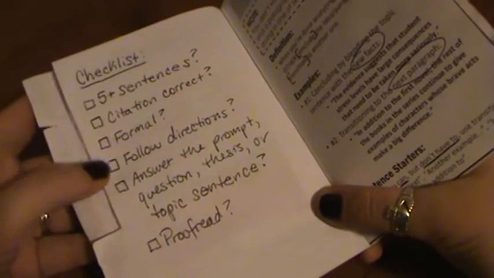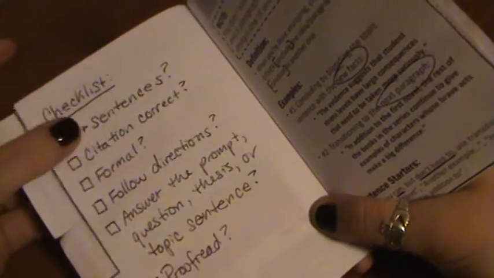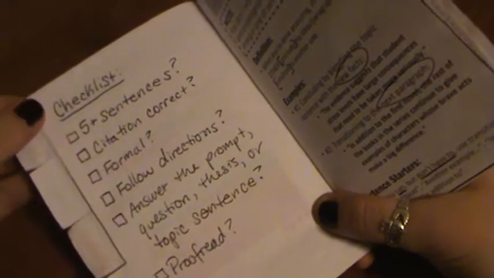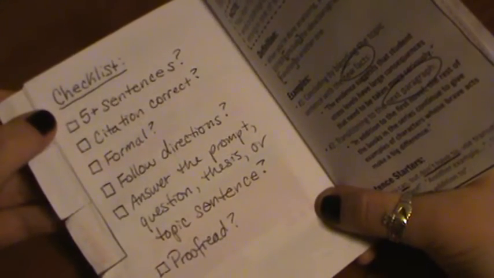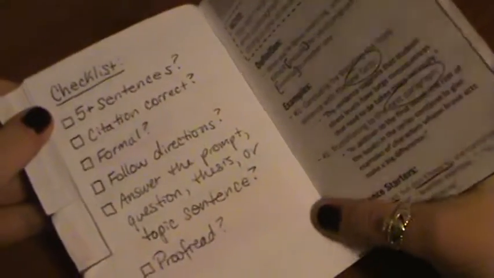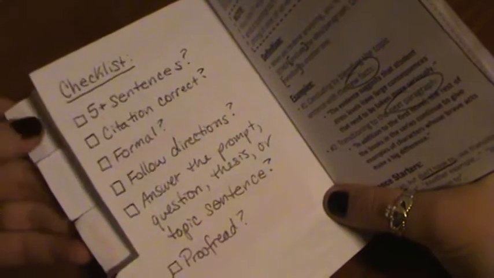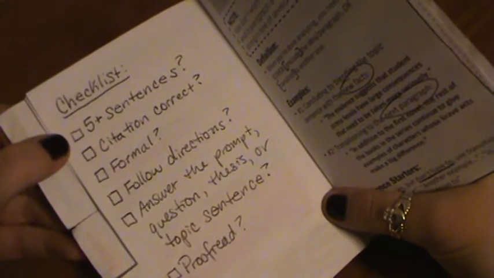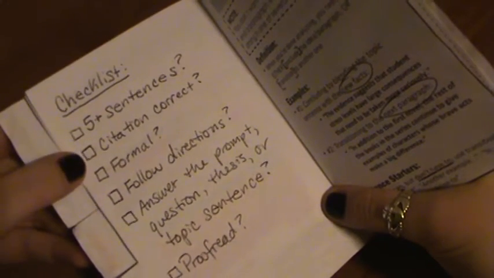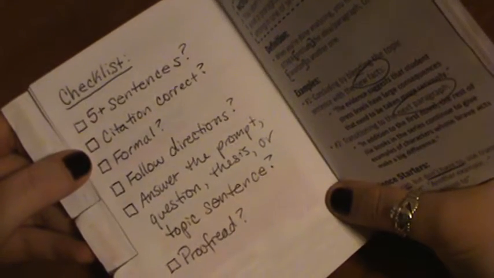Now, I left this page of the booklet blank for a variety of reasons, so you could write whatever you want here. I personally wrote in a checklist for myself because by this point, once I have concluded or transitioned, I like to remind myself, okay, am I done? Do I have at least 5 sentences? Have I correctly done my citation and formatted it perfectly for whatever I just cited?